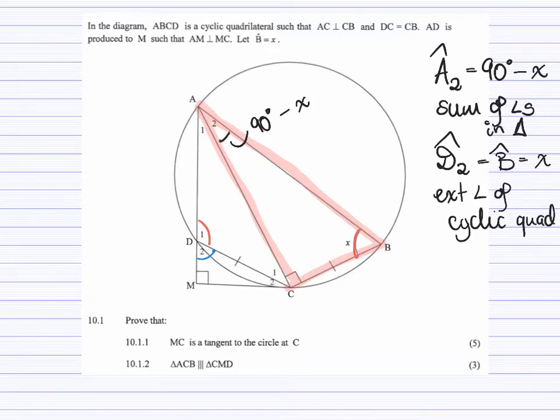Right, now that we've worked out those ones, we can work out what C2 and A1 are. Okay, so let us start with A1. A1 is going to be equal to A2, and why is that? That is because equal chords subtend equal angles.